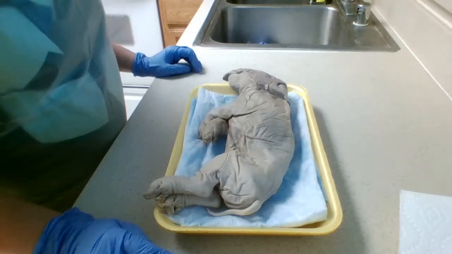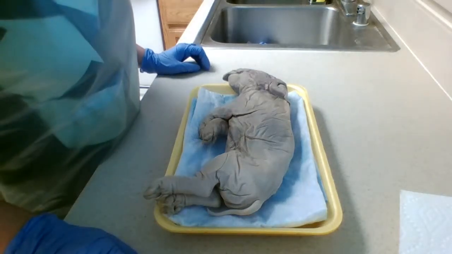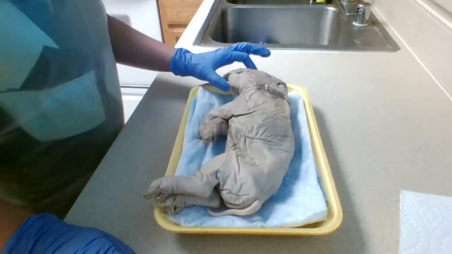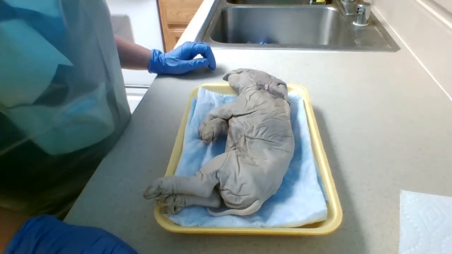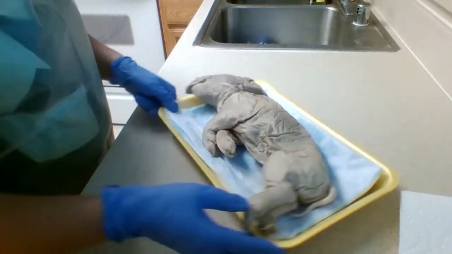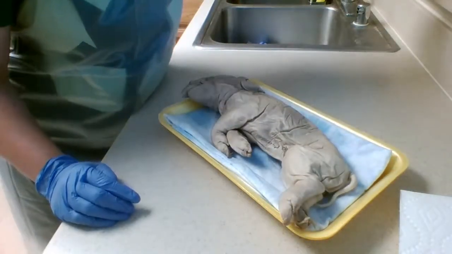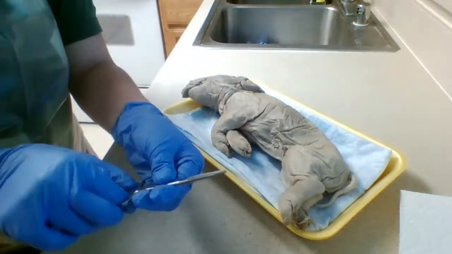Now we're going to be doing step 4, which is the mouth cavity, the buccal cavity. So now we're going to cut open the mouth here. I'm going to use the scissors provided here.